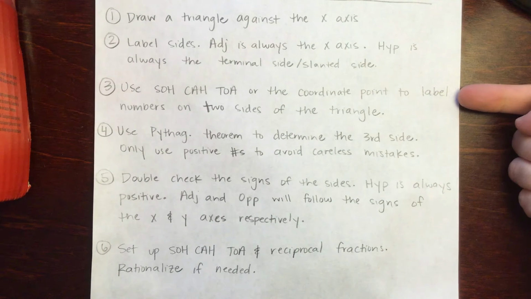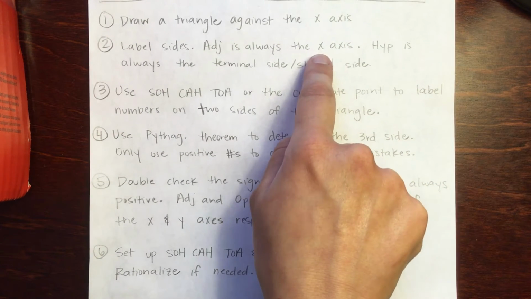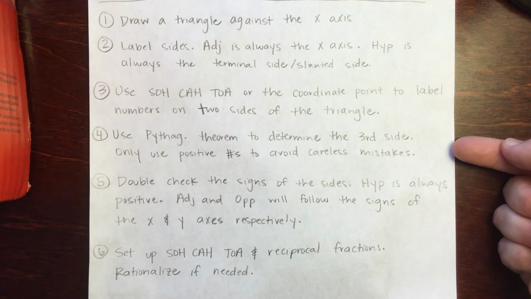If the problem gives you a sine, cosine, or tangent value, then use SOHCAHTOA to label two sides of your triangle. Or if the problem gives you a coordinate point, then you'll use x and y coordinates to label the adjacent side, the x, and the opposite side would be the y. Then, just like before, use the Pythagorean theorem to determine the third side.